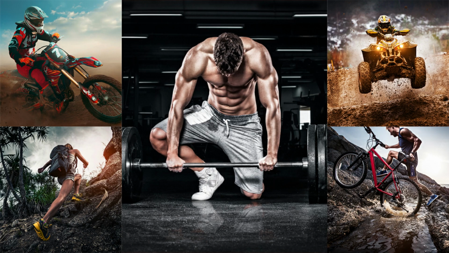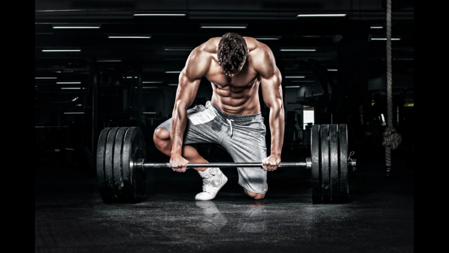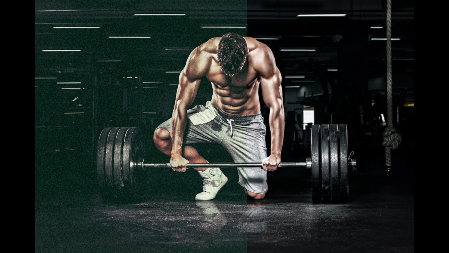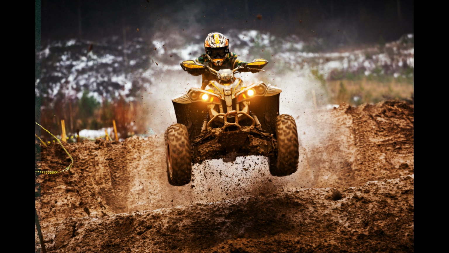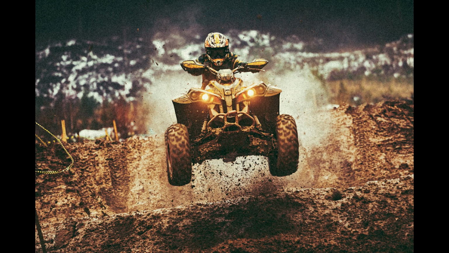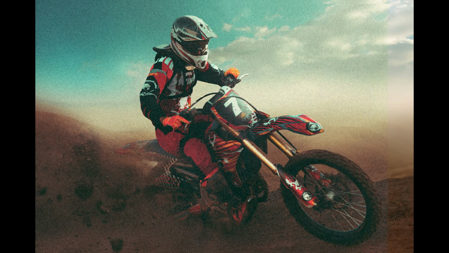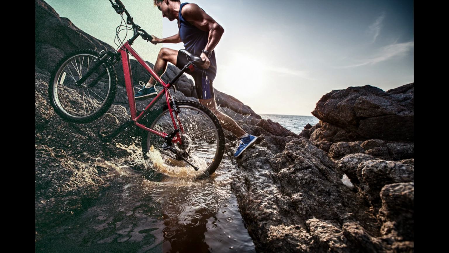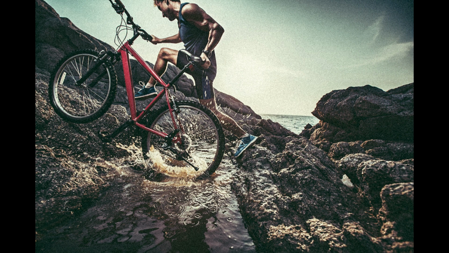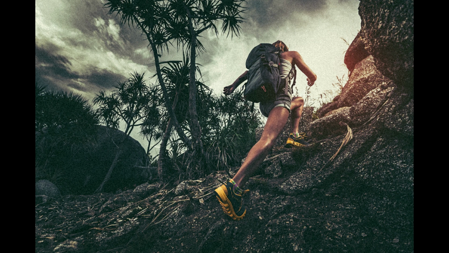Hi, in this video I will show you how to edit cinematic sport filter using Lightroom Mobile. Here are example photo before and after using this filter. That's good. Let's get started.